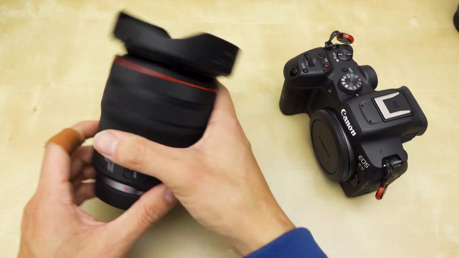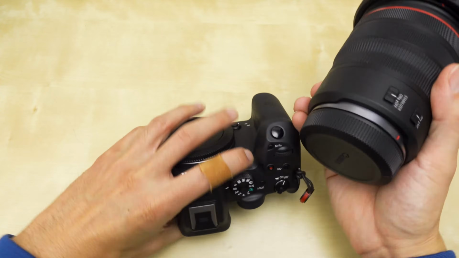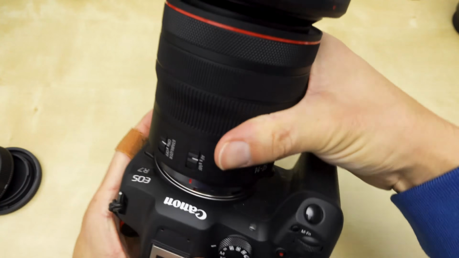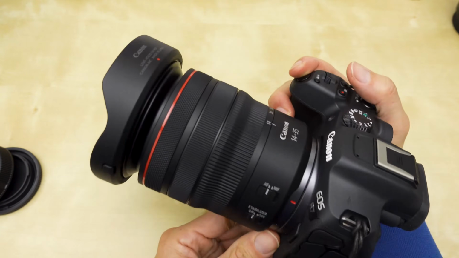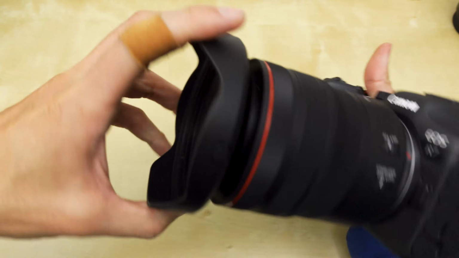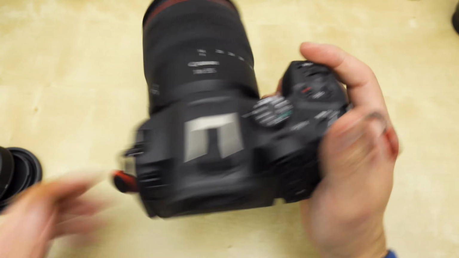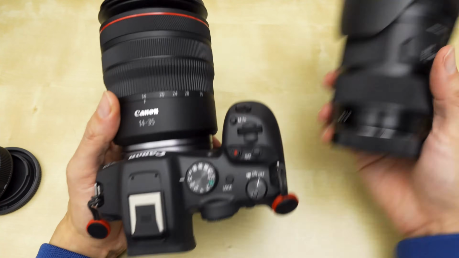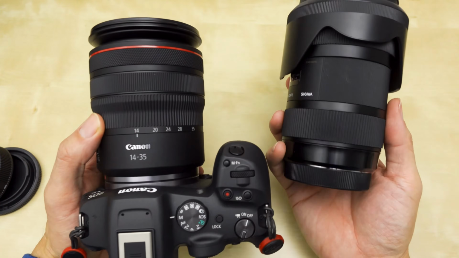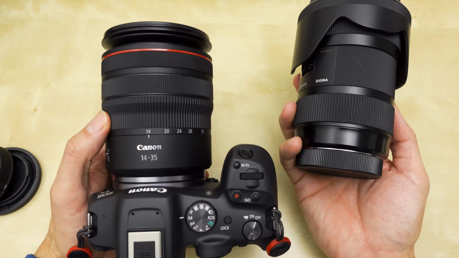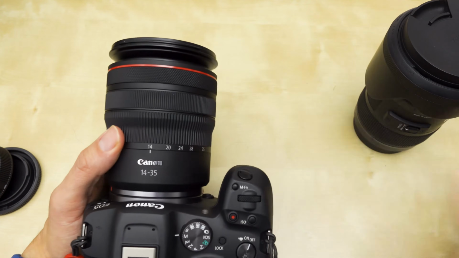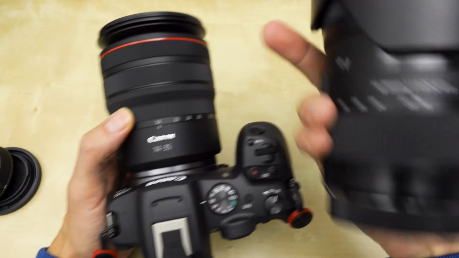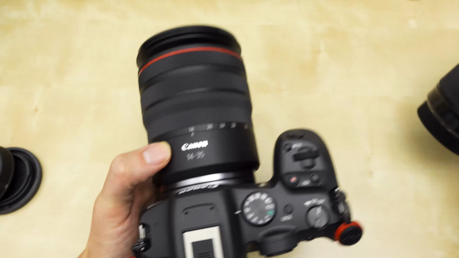I like that it fits so well with the R7 because the R7 has a smaller body. And when paired with this it's great. I feel like it was meant for the R7. It's just so nice. When I'm using the Sigma here, you have to have the RF to EF adapter, and it's longer, and this is also heavy. It doesn't look heavier than this, but it is heavier than the 14 to 35.